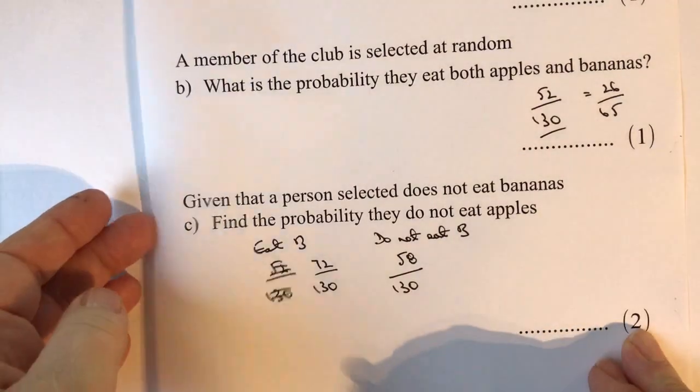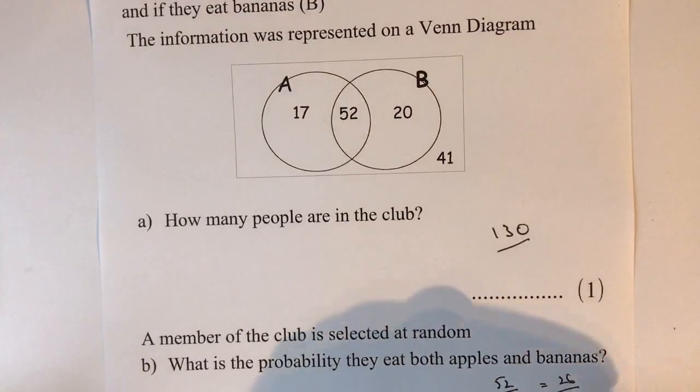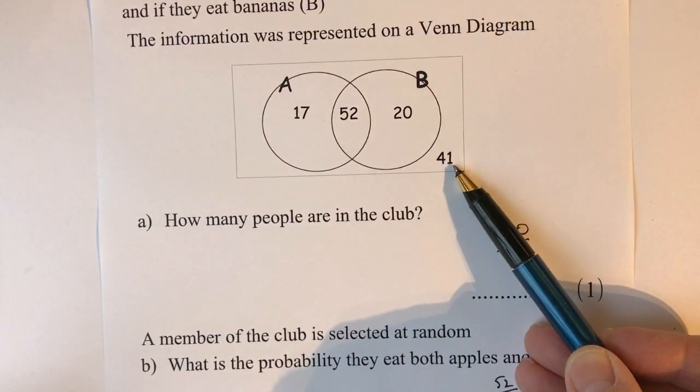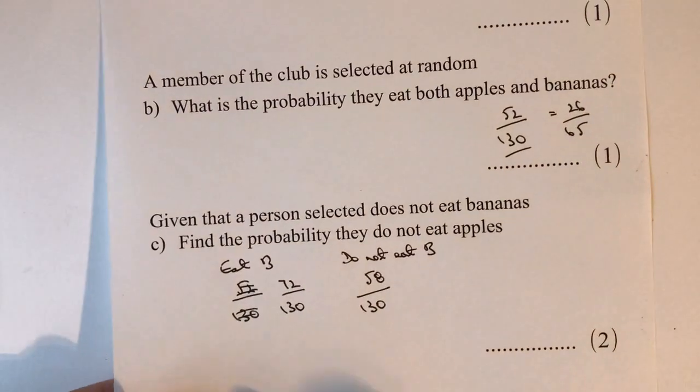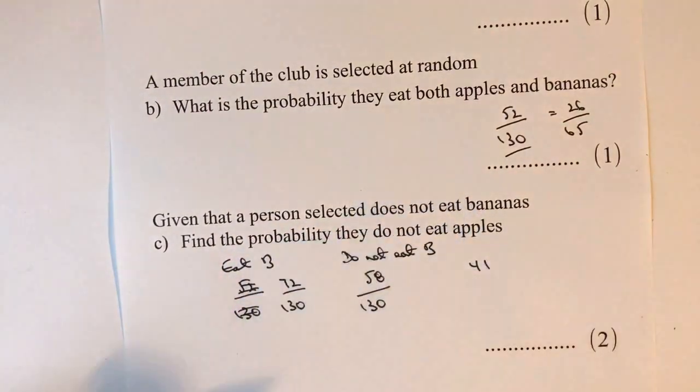So if we go back to our original Venn diagram, we can see here there's actually 41 people who do not eat apples. Okay, and it's also given that they don't eat bananas as well, so it's 41 people who do not eat apples.